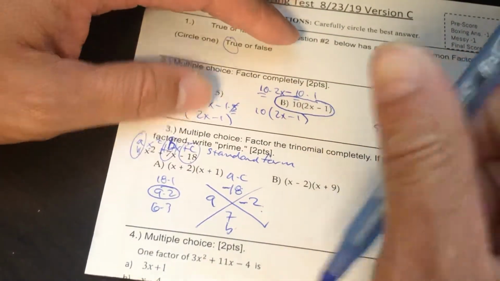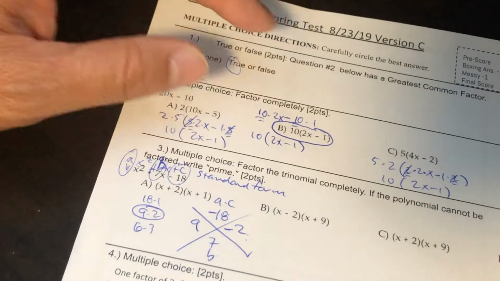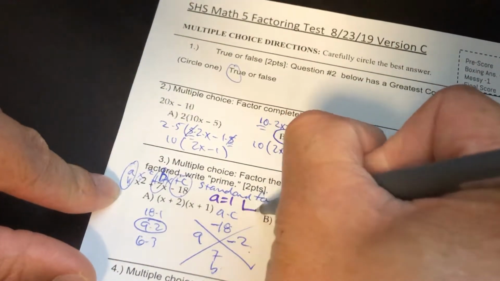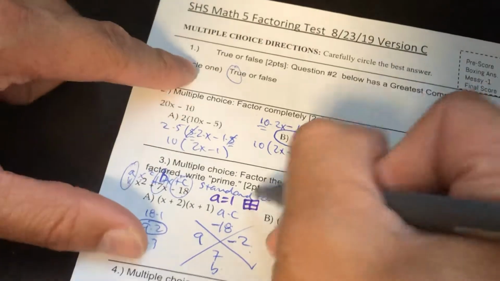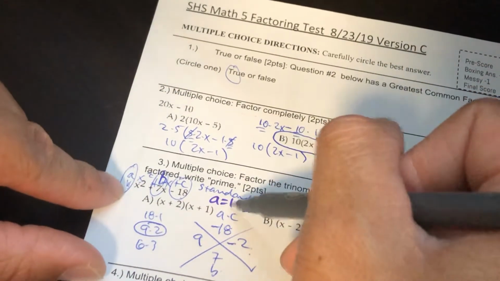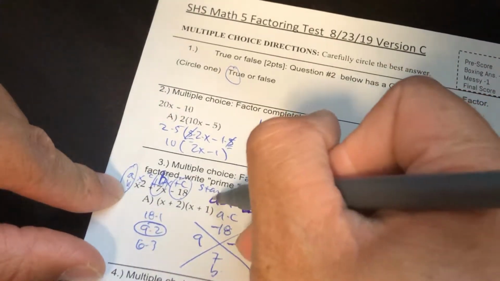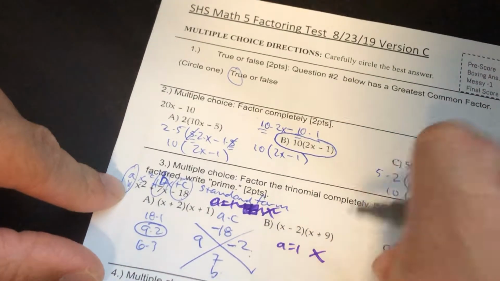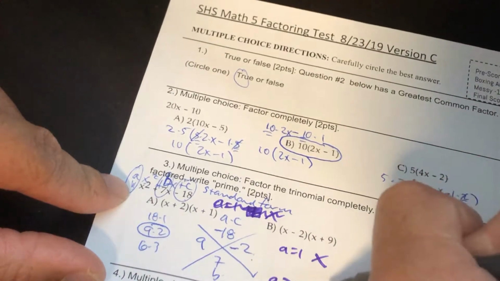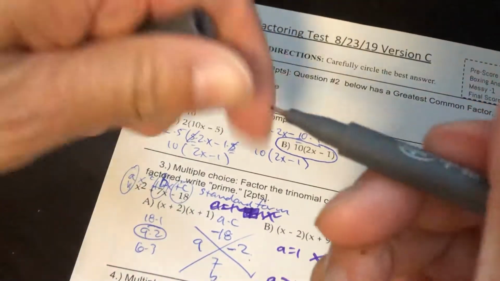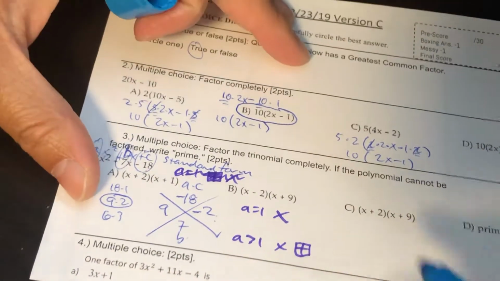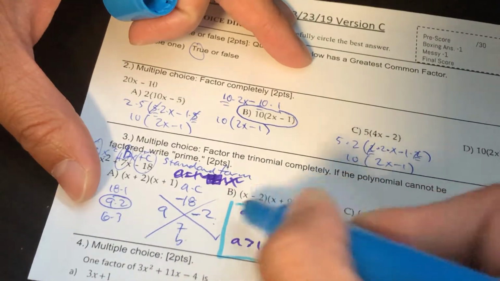Now let's go ahead and give you the trick. If your a value is equal to 1, which is our case, you only have to do the x. If a is equal to 1, you're just going to do the x. If a is greater than 1, you're going to have to do the x in the box. It's not really a trick, it's just a pattern.